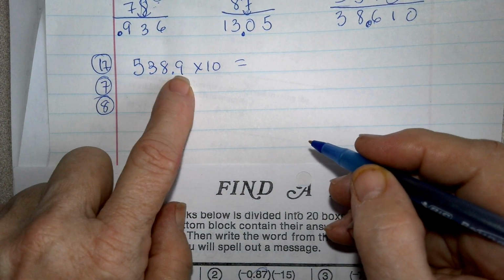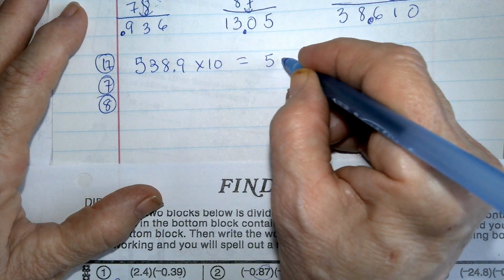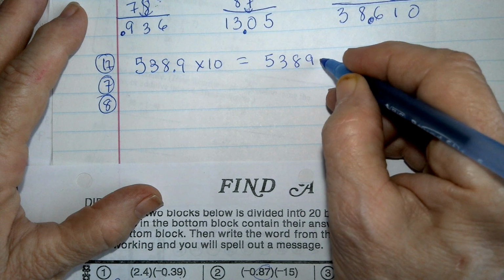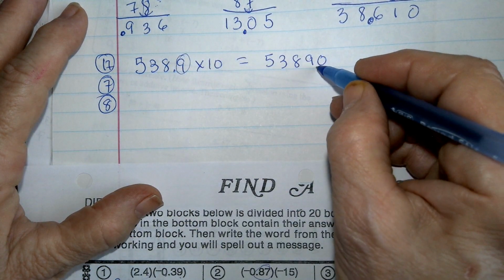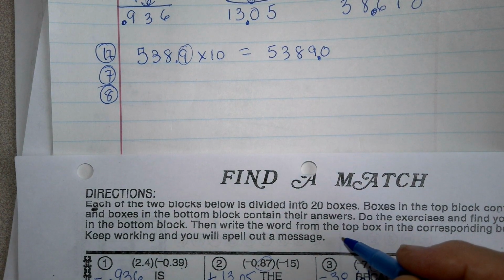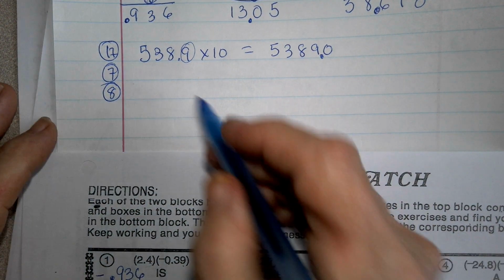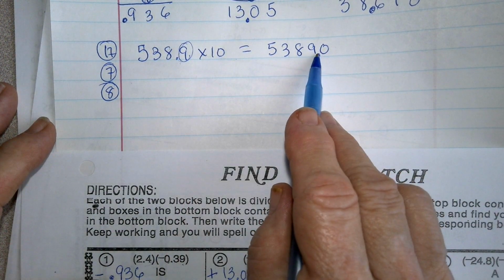Or I could either move it 1 place, or I can just say this times 10 is 5389 with 1 0, and then go back in 1 place, and I'm done. Whichever way you want to do it. You either move it 1 place to the right to make it bigger, or multiply it by the 10 and then move it back from there.